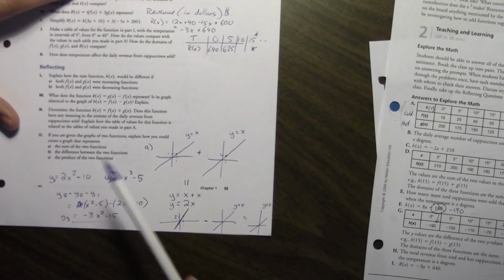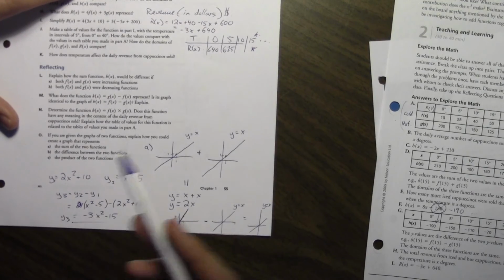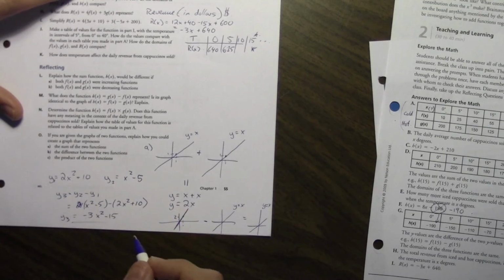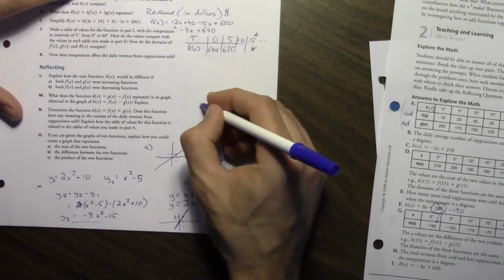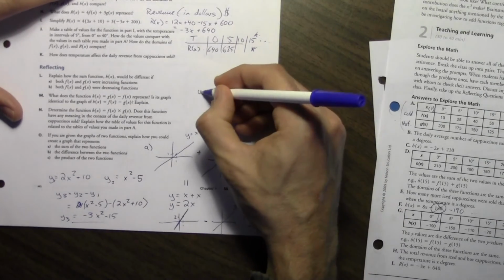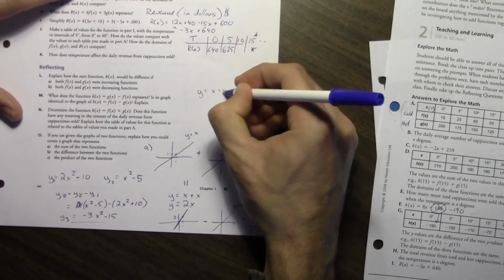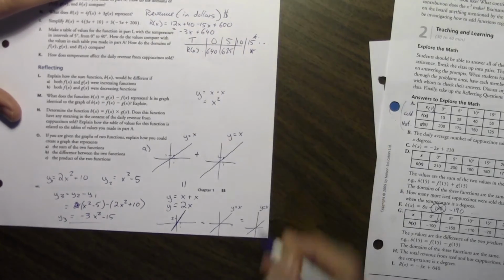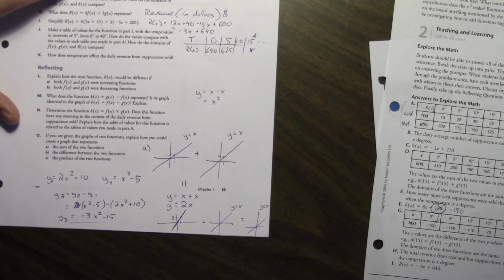The difference, and finally the product of two functions. So exact same thing, so just the algebra applies. Alright, so the product of these two graphs would be x times x, which would be x squared. Yep.